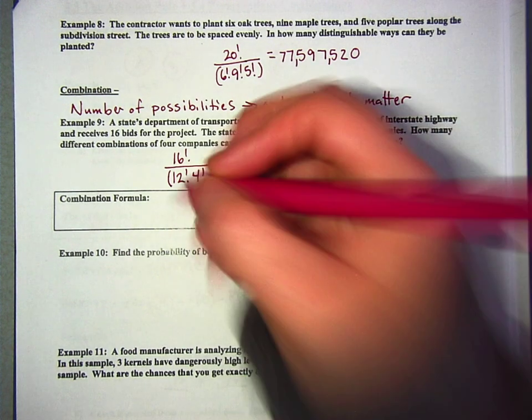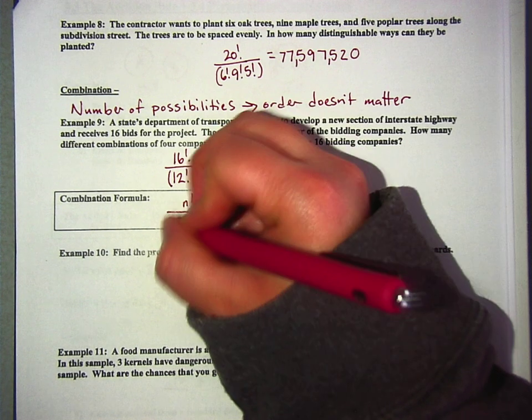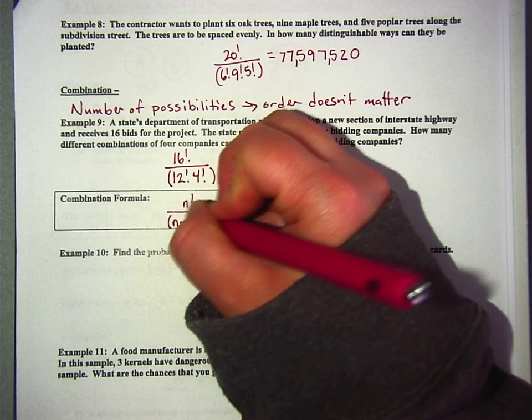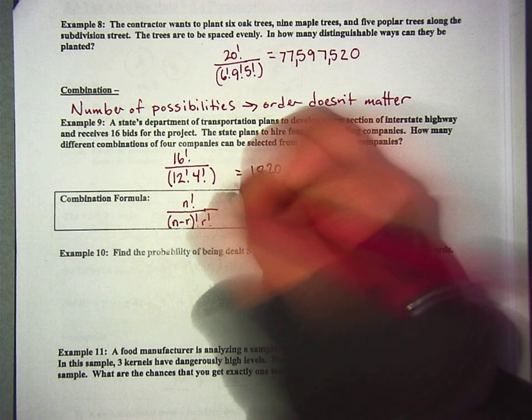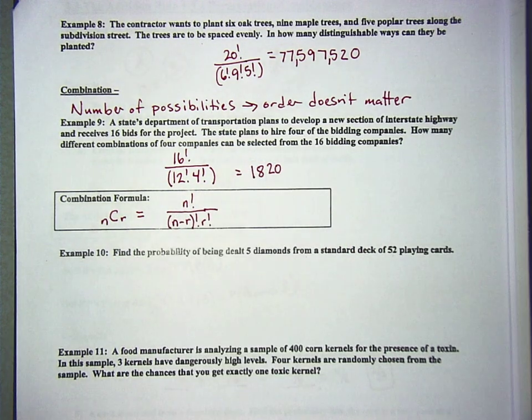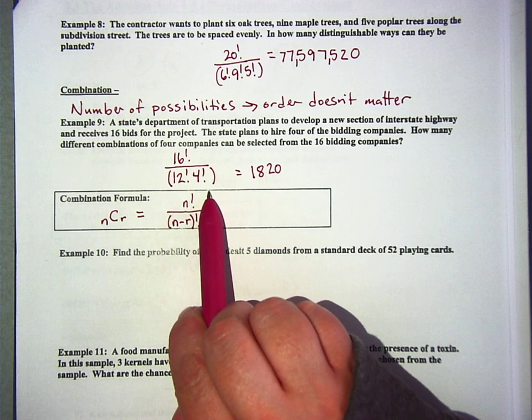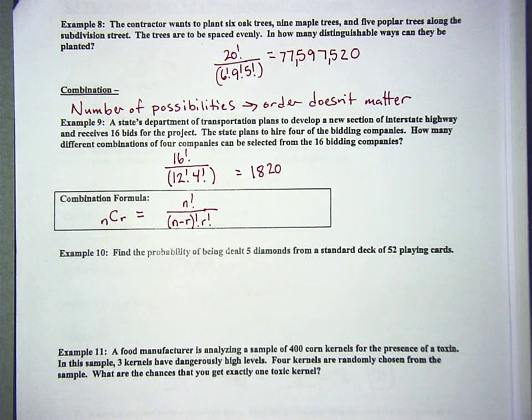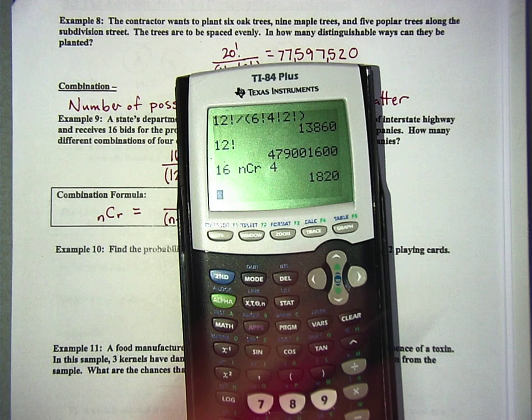The formula is n factorial divided by parentheses n minus r factorial, and then r factorial also on the bottom. This is n choose r, or n combination r. So you could put it in your calculator like this. You could also write 16 and then go to math, over to probability, choose the nCr button and write 16, choose 4. You'll also get 1,820.